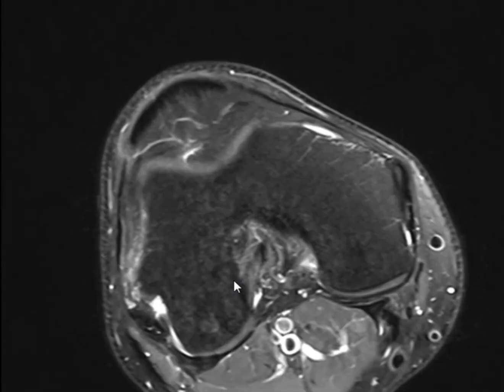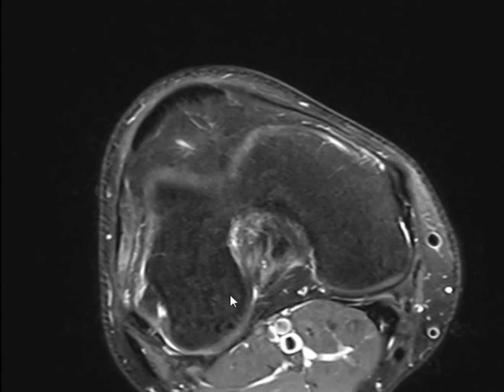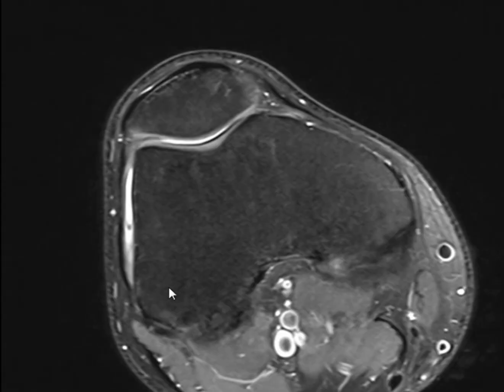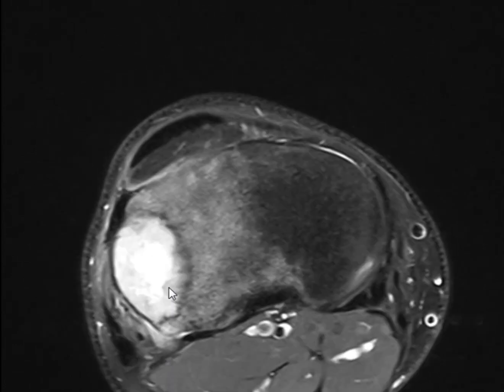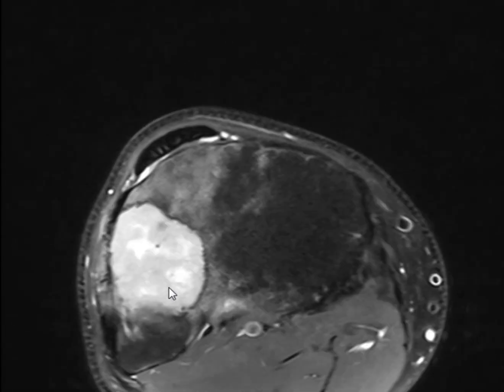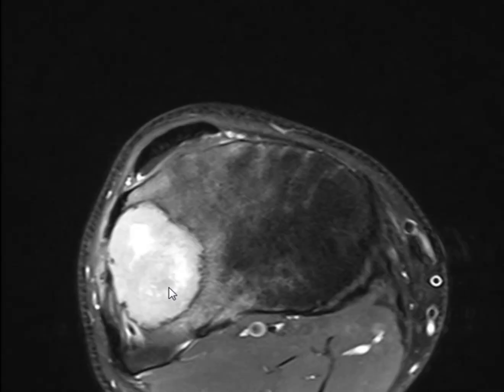This is not T2. This is proton density, T2 fat saturated. Good. To be precise, it's not T2. It's proton density. In the joints, you do proton density. It gives you better details. If you want the perfect scientific answer, we say it's T2, but it's not. It's proton density.